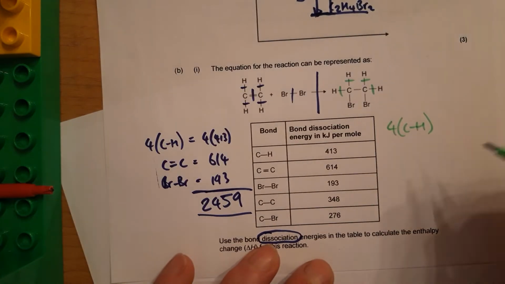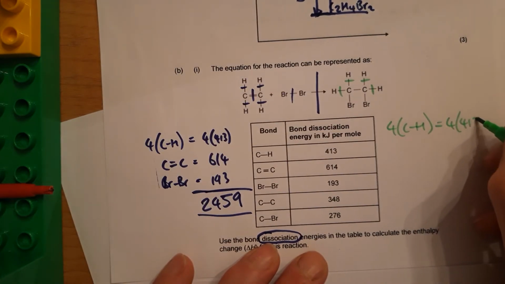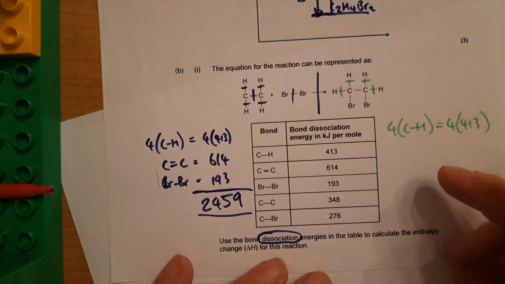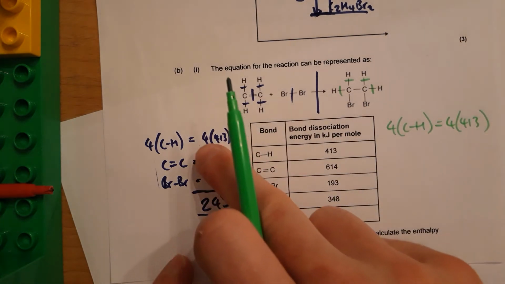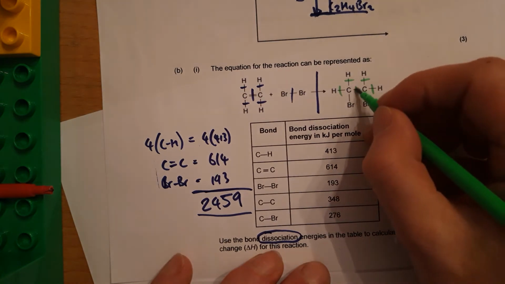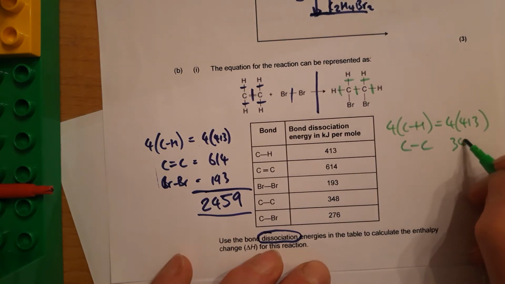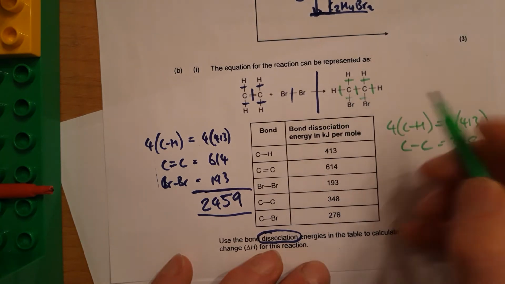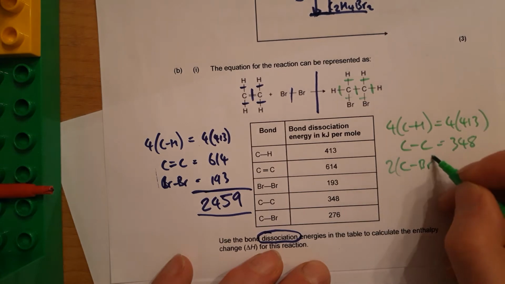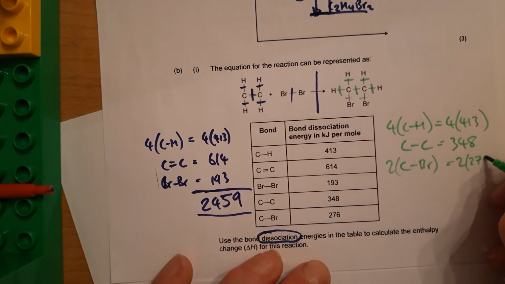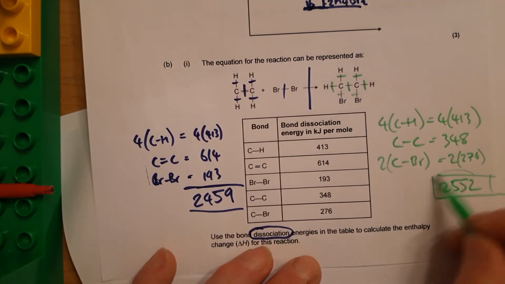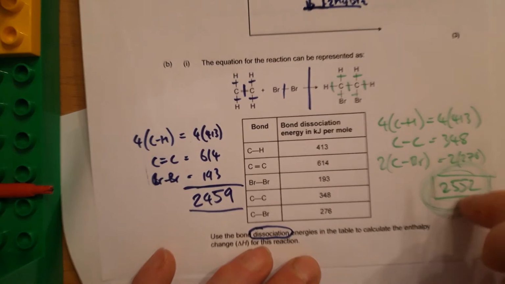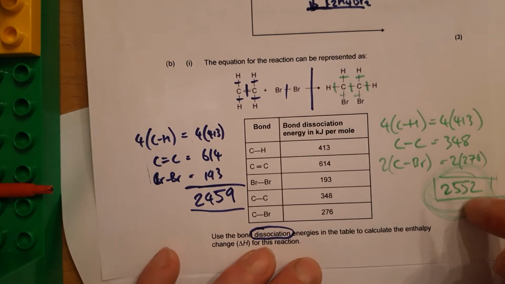Now, this is what they did on the mark scheme. They said, well, if students realise you're breaking 4 CHs and making 4 CHs, you don't actually need to do the 4 times 413 bit. But I'm going to do it anyway. All right. But clearly that and that will cancel each other out. Anyway, I've got a C single bond C, which is 348. And a CBr and a CBr. CBr times 2. 2 CBrs is 2 times 276. Plug them in, add them up. What's that going to be? 2552.